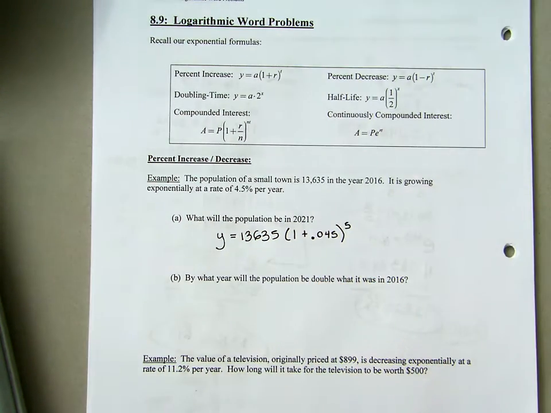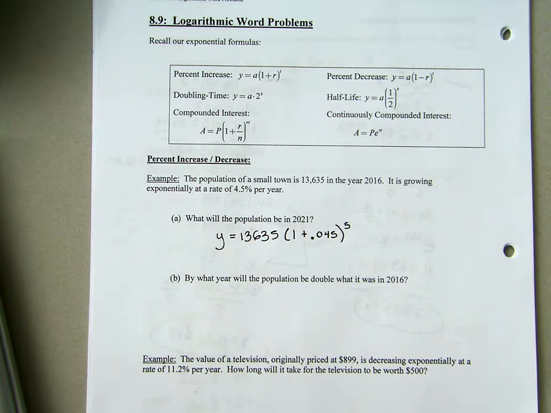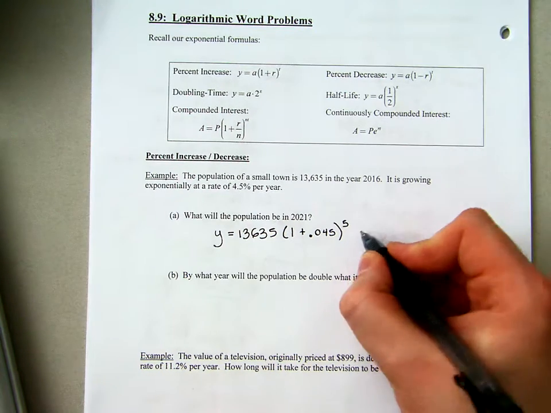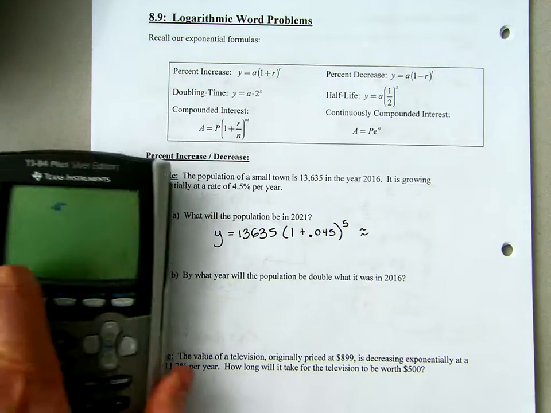Because we're starting in 2016, how many years later? This is nothing new at all. For the work I need to see, you show me that, you go to the calculator. That's all I need. You're going to round to the nearest whole number because again, this is just an estimate.